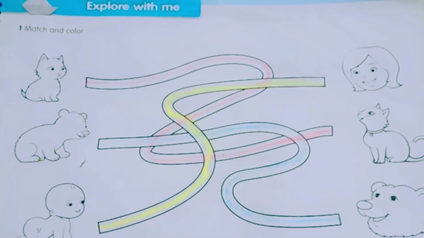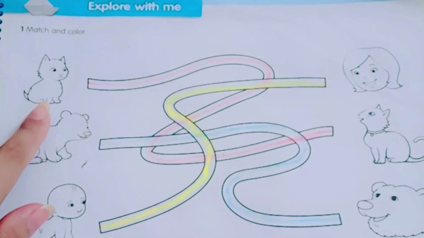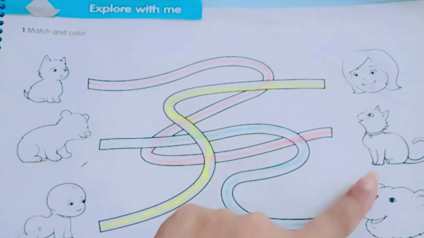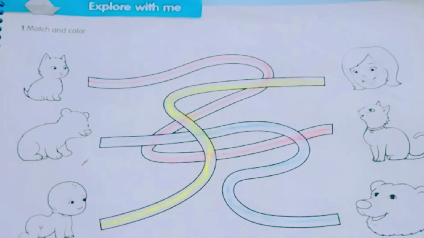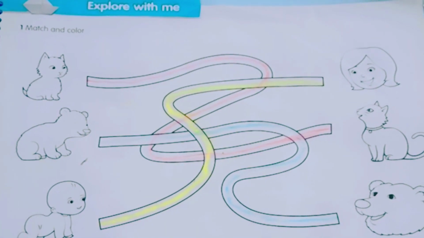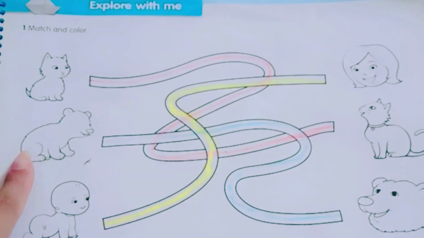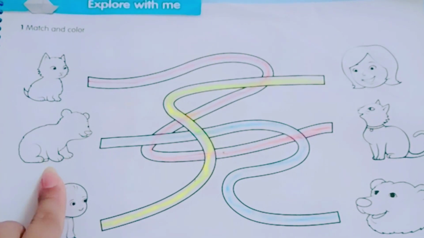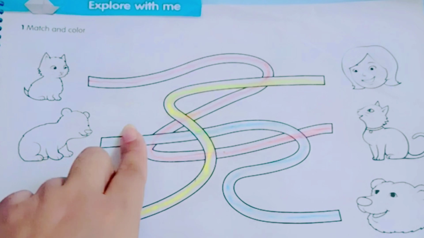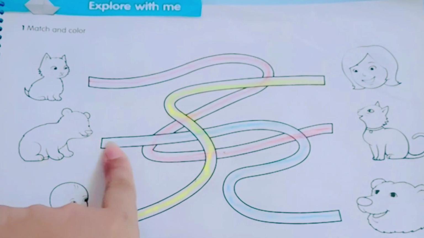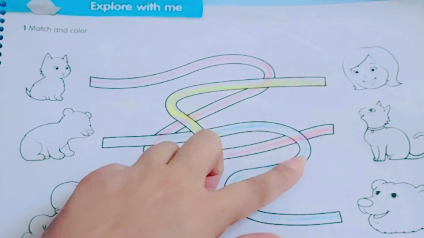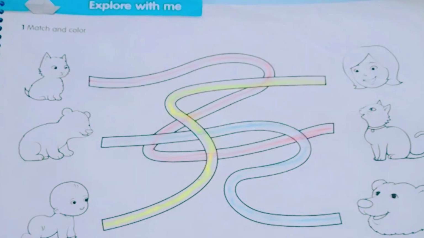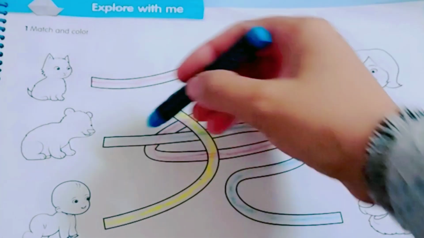It's a baby cat, it's a kitten. Okay, and it's a cat. Now for the next one, it's a baby bear given here. This baby bear wants to go this way and see his mama. Okay, so we are going to start from this way.